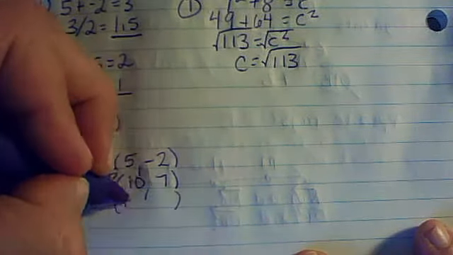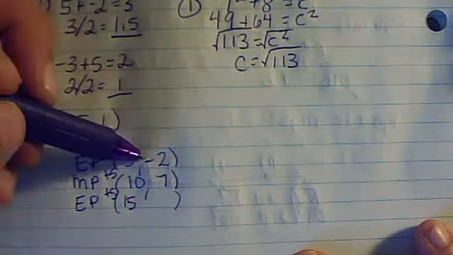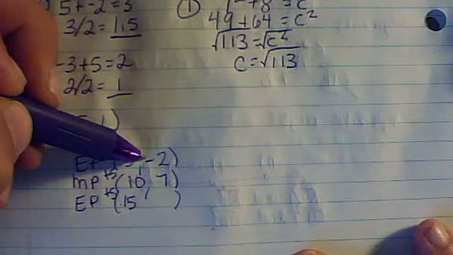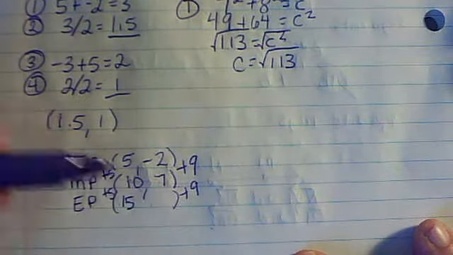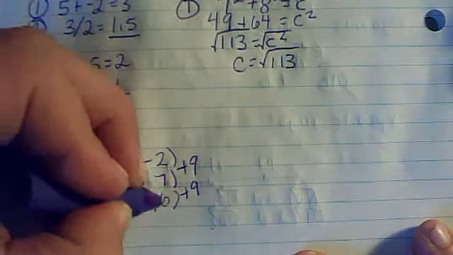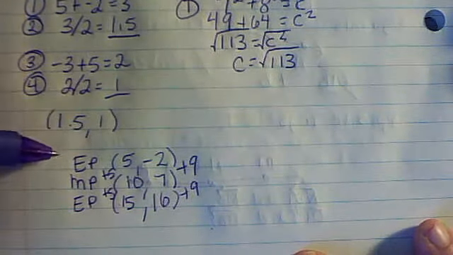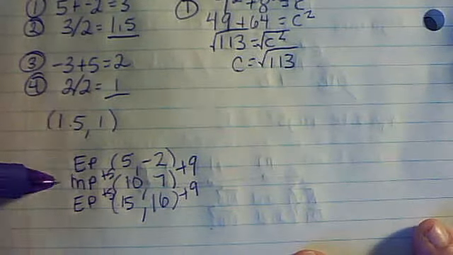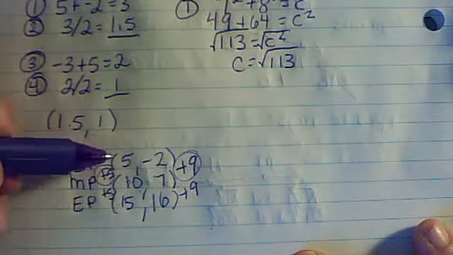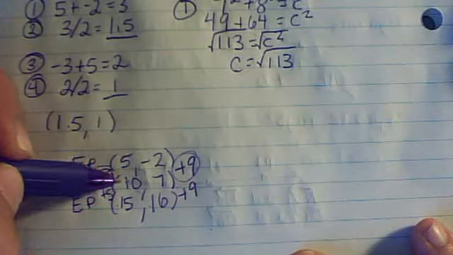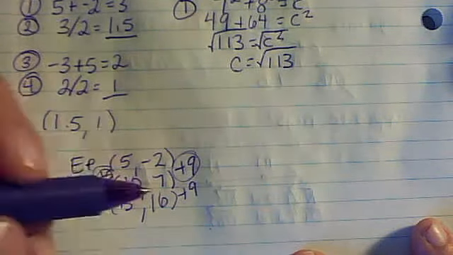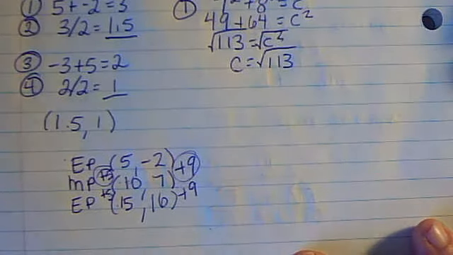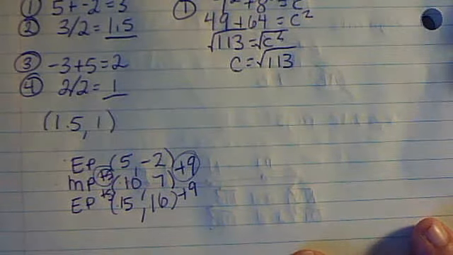So 10 plus 5 is 15. And then I look here with my y values. In order to get from negative 2 to 7, I have to add 9 units. So I'm going to do the same thing to this 7 in order to get my new y value for my endpoint, which would be 16. So if I am given an endpoint and a midpoint, I figure out what operation was done to get from my x1 to x2 or y1 to y2, and go from there. That's how I would go about that process.